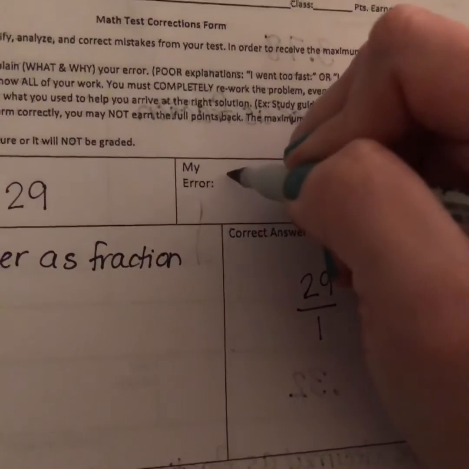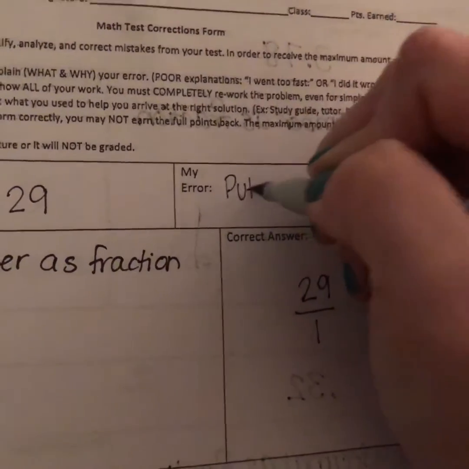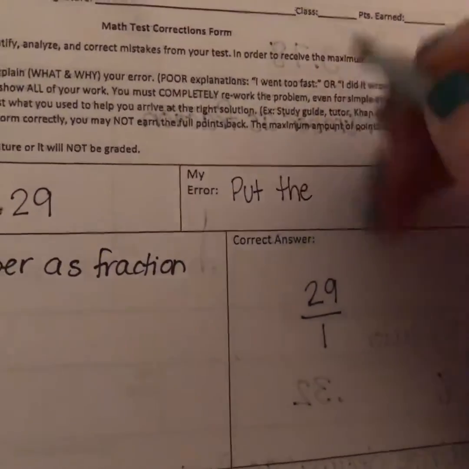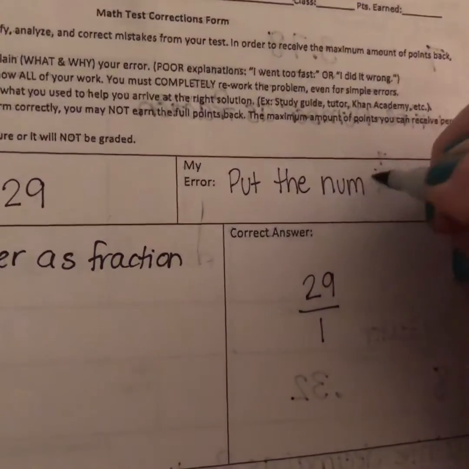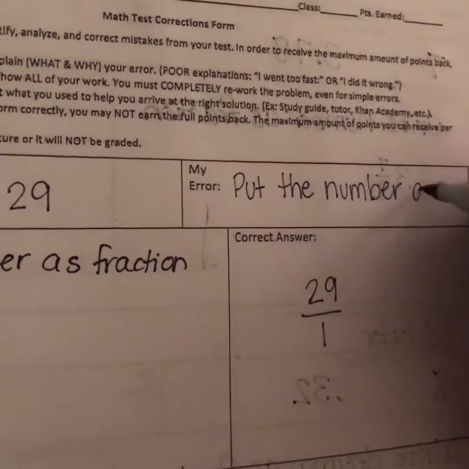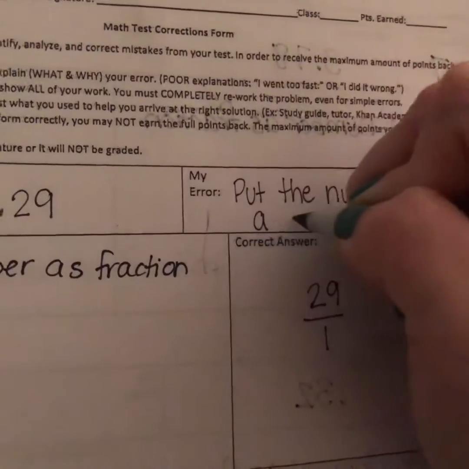Your error was that you put the number as a decimal.